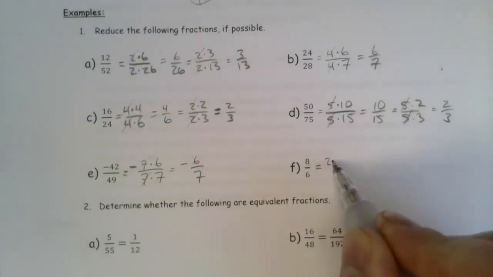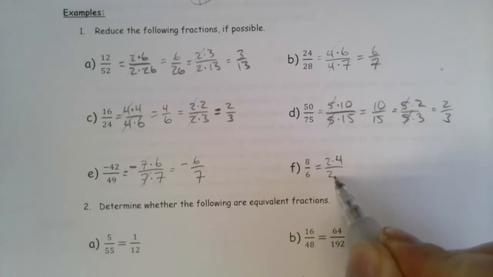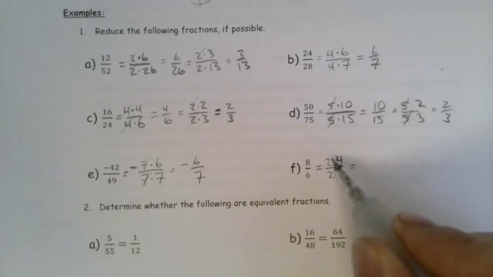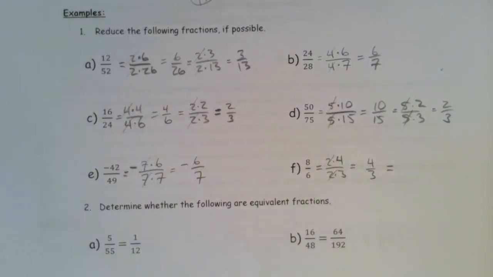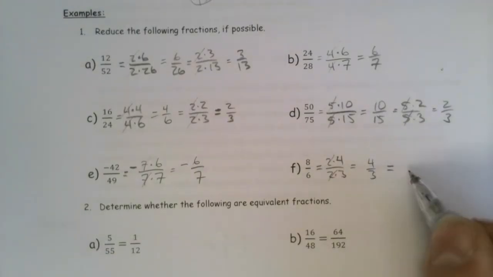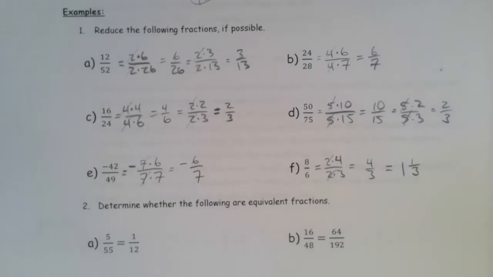Now, this one right here, there is a common factor to numerator and denominator. It's going to be 2. So this is going to be 2 times 4 over 2 times 3. The 2's will cancel. I'm left with 4/3. However, I probably want to go a little bit further here. Because this is an improper fraction, because my numerator is larger than my denominator, I'm going to do the division. So 4 divided by 3 is 1. Okay, and then there's 1/3 left over. Okay, there's a remainder of 1 left over.